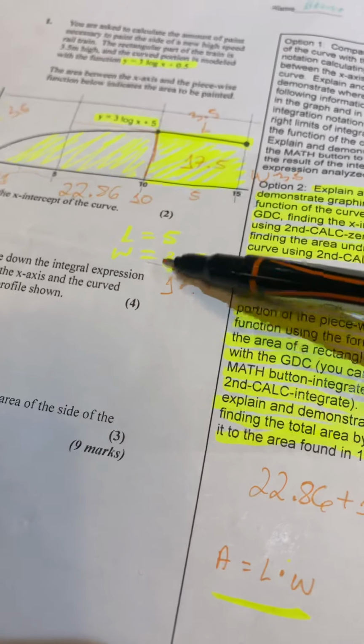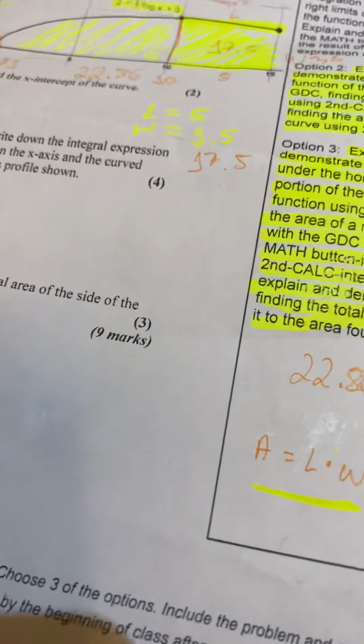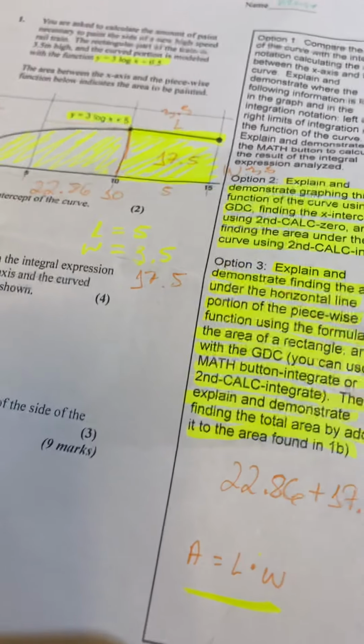As I wrote over here, our length measurement, we should be looking at 5, and our width measurement, we should be looking at 3.5, and by multiplying 3.5 by 5, we get 17.5, which is our area.